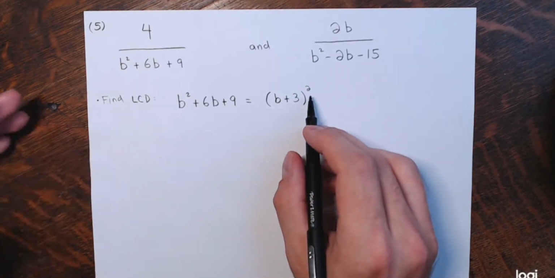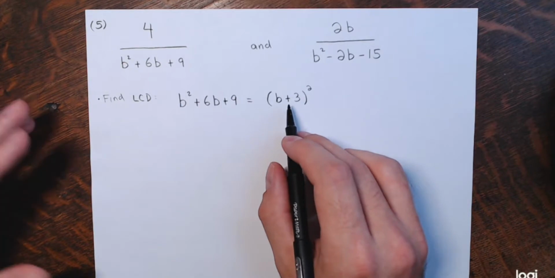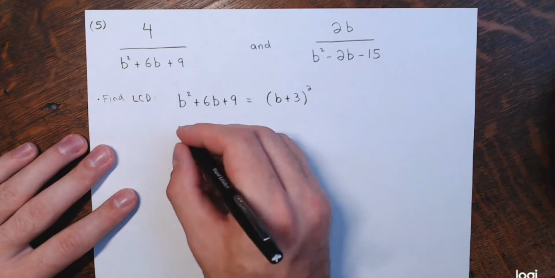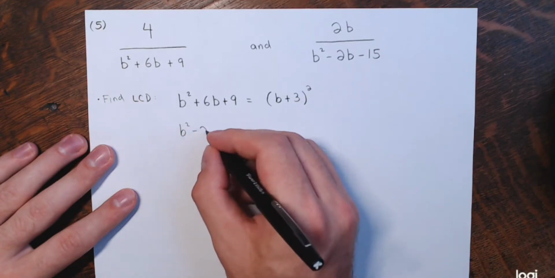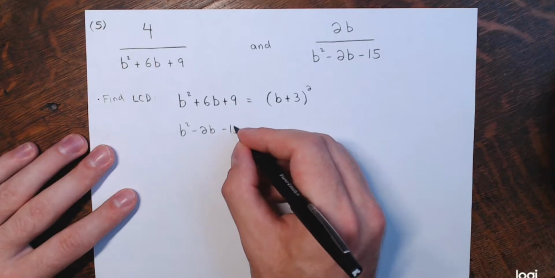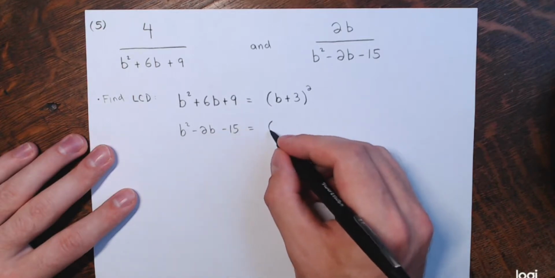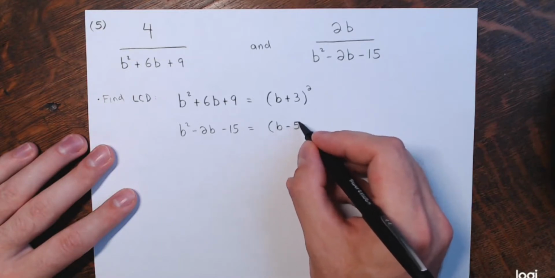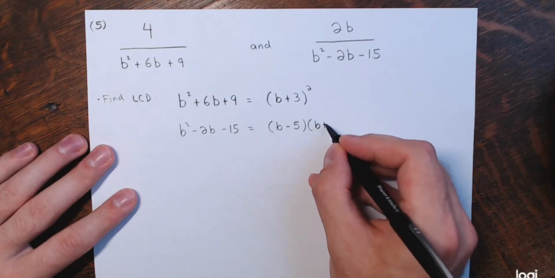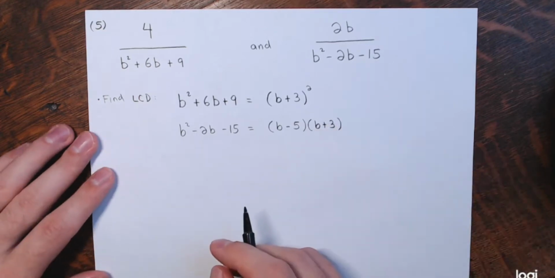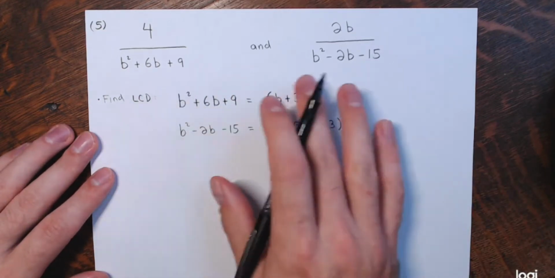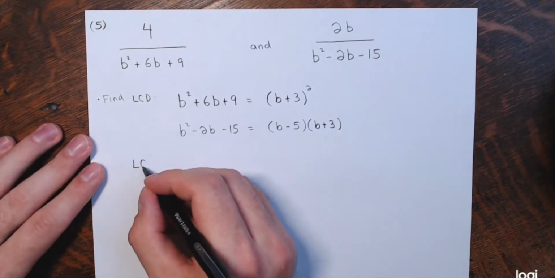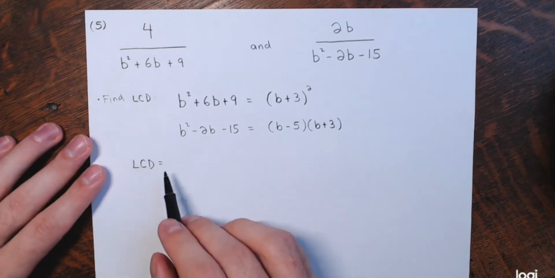So we finally have an example where one of the factors has a power higher than 1. Then the other denominator, b squared minus 2b minus 15, this would factor to b plus 5, nope, b minus 5, sorry, b minus 5 times b plus 3. Okay, so now that I have each denominator completely factored, the least common denominator is going to be made up of the following.